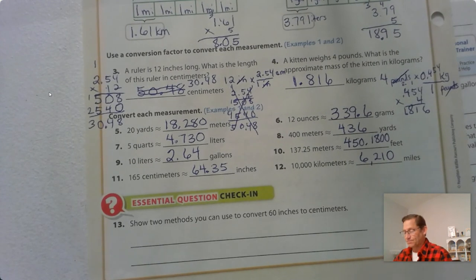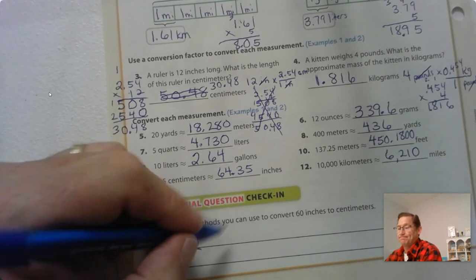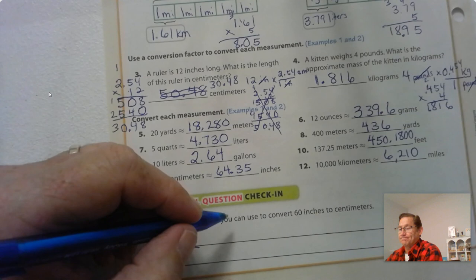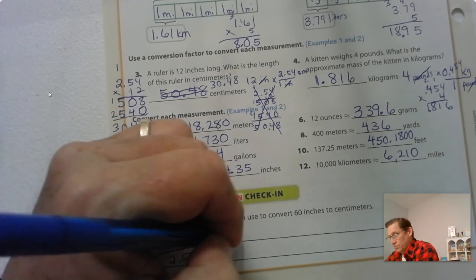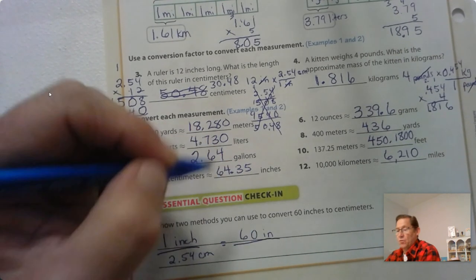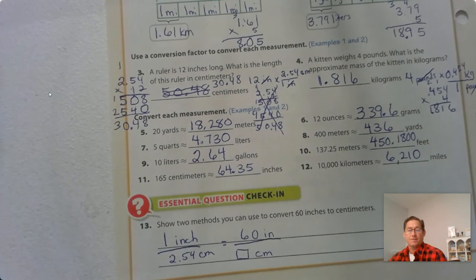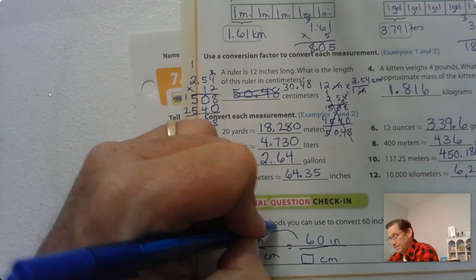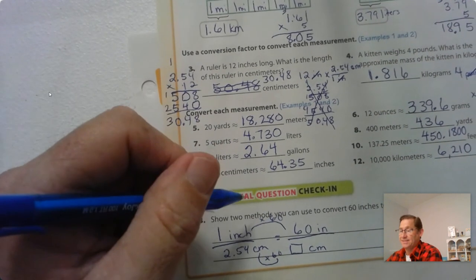And 13. Show 2 methods you can use to convert 60 inches to centimeters. Okay, so we can have 1 inch over 2.54 centimeters, which is the same as 60 inches over how many centimeters? Well, we know it's going to be 1 times 60, so it's going to be 2.54 times 60.